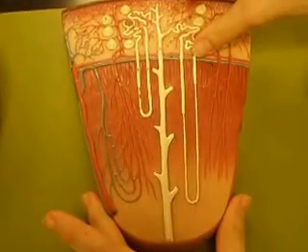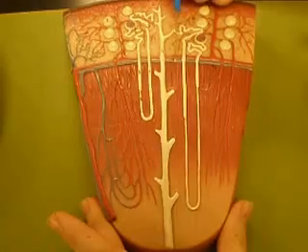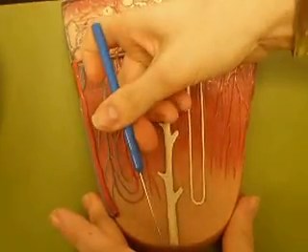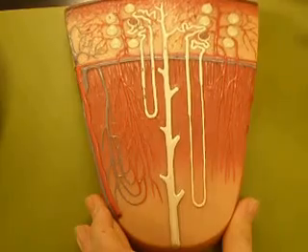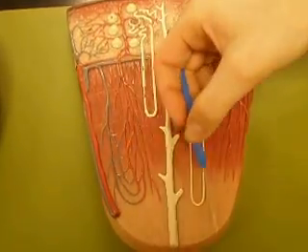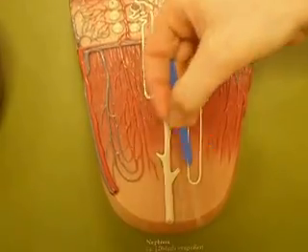So here we are. This is your cortex. Cortex is going to be superior to your arcuate artery and vein. Your medulla is going to be, of course, inferior. The renal pyramid, where the arcuate artery and vein are, that's the base. This part right here, the lighter tip portion, is the papilla or the apex.